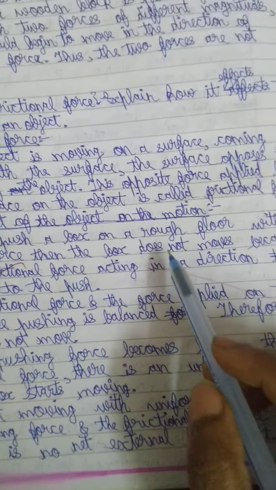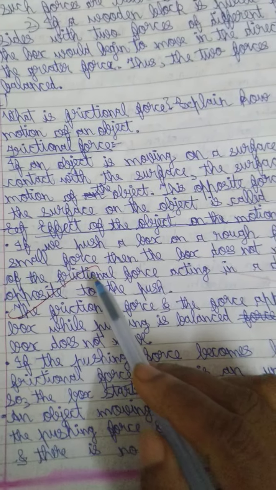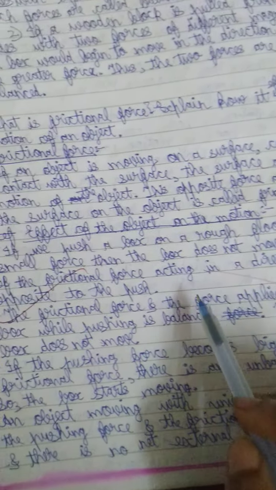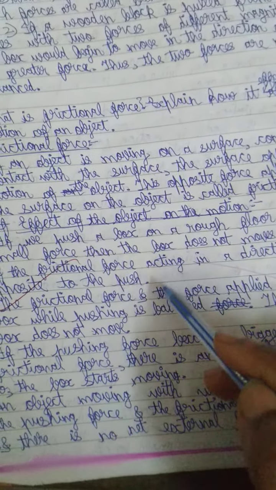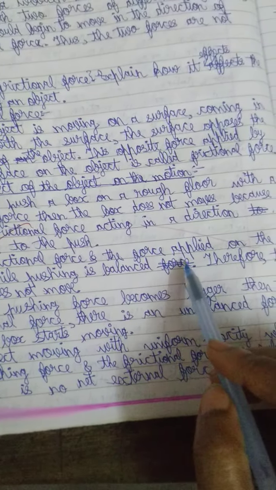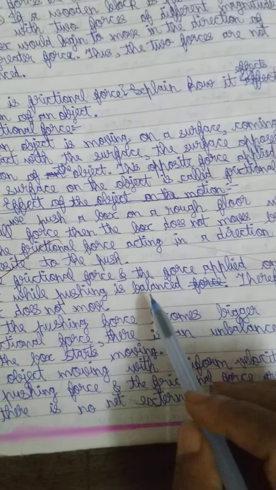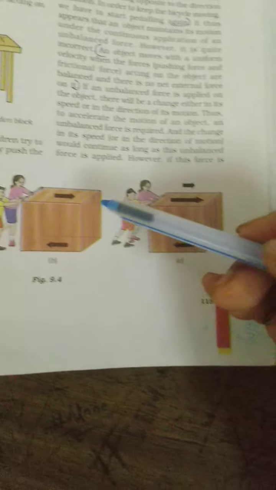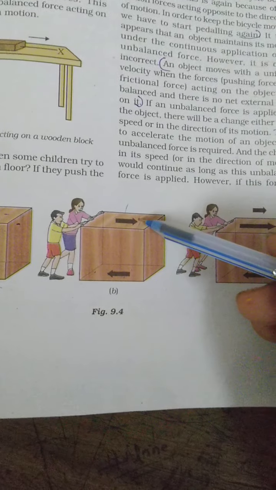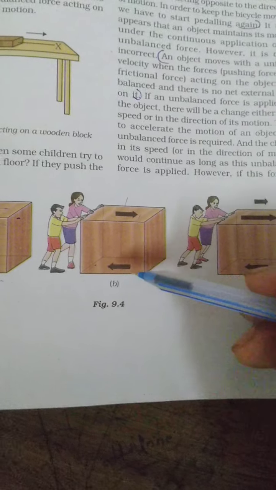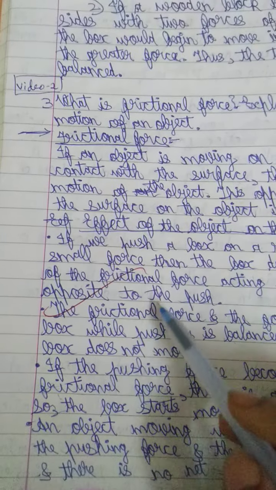If we push a box on a rough floor with a small force, then the box does not move because the frictional force acting in a direction opposite to the push is there. Because of the frictional force it is not moving. The frictional force and the force applied on the box while pushing are balanced. Therefore the box does not move. Here the pushing force is less than the frictional force. Here the frictional force and the pushing force are balanced. So once you write the sentence, draw the diagram. Then it is not moving.